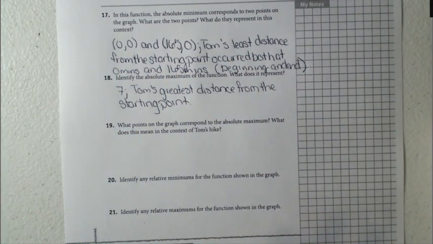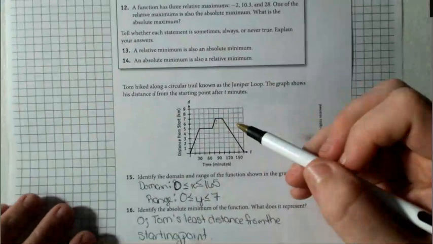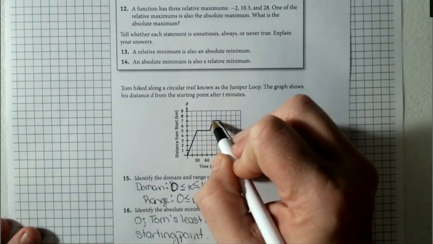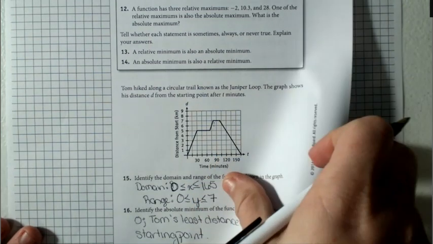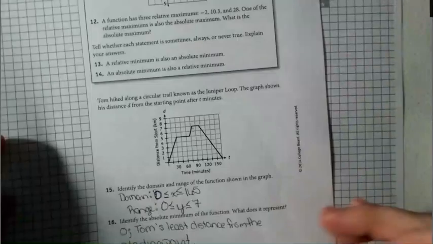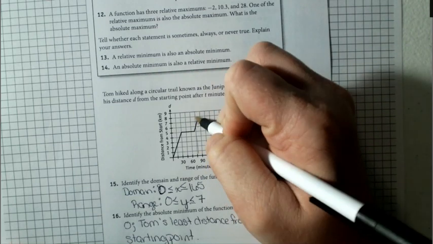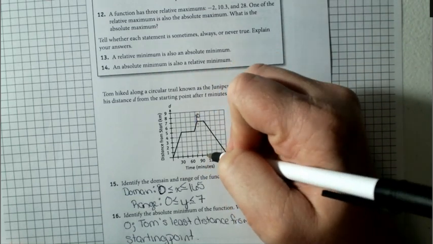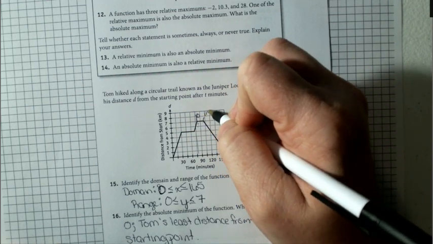What points on the graph correspond to the absolute maximum? And what does this mean in the context of Tom's hike, sorry. It looks to be like it's not just one specific point. It's from this point in time to this point in time, right? And it looks like this point in time looks to be about, this would be 75, so that might be 80. And this is 105, so this might be 110.